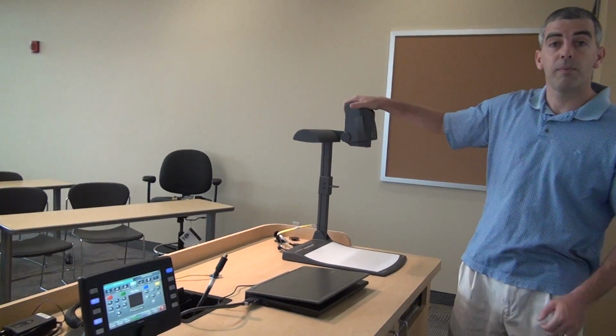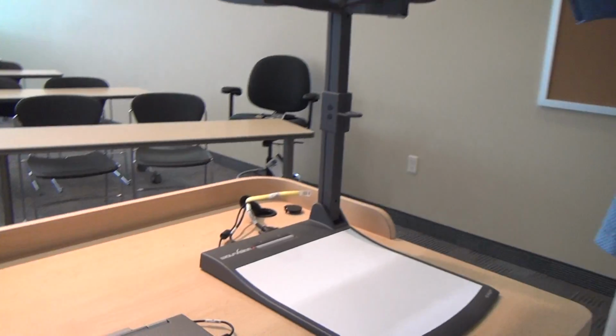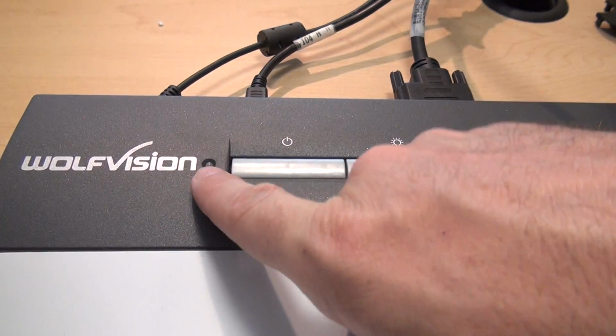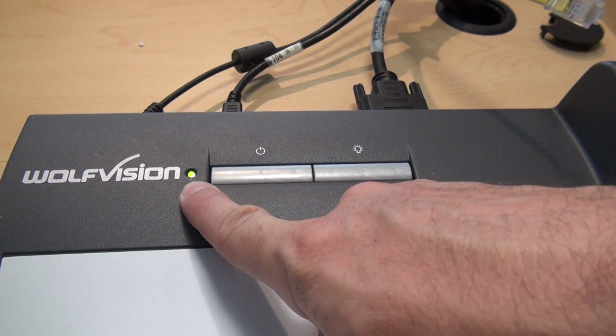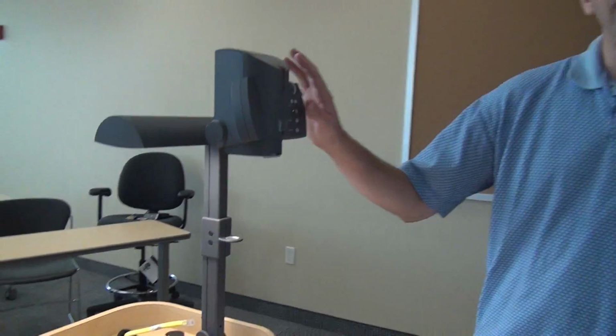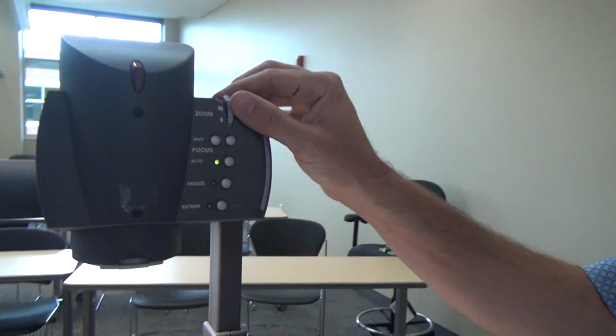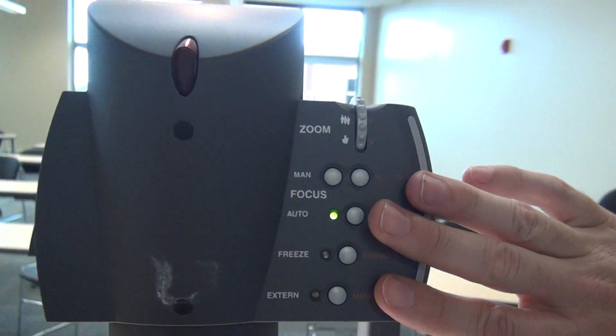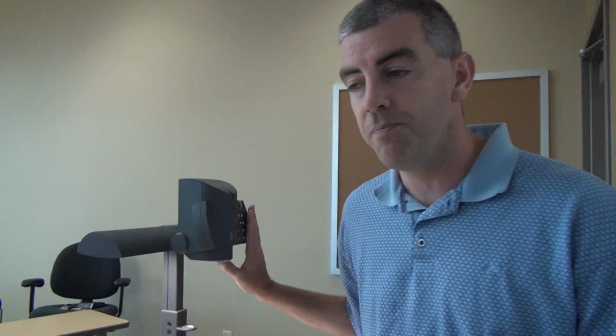The next thing we can talk about here is our document camera. The document camera is located on the right-hand side of the teacher station. Power's in the back. Press the power button. Once that light becomes a solid green, our document camera is ready to go. We have our advanced features up here by the camera. I can zoom in and out using the zoom wheel. Our other features like auto and manual focus, freeze, and our options are up here.